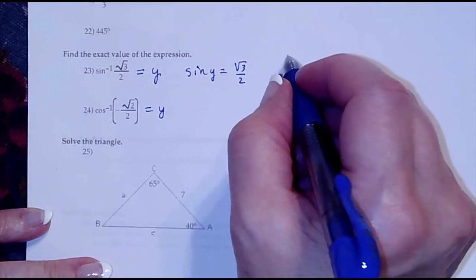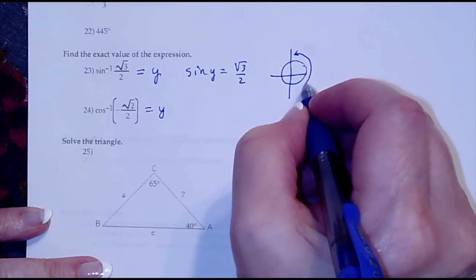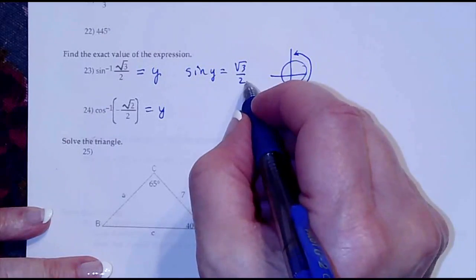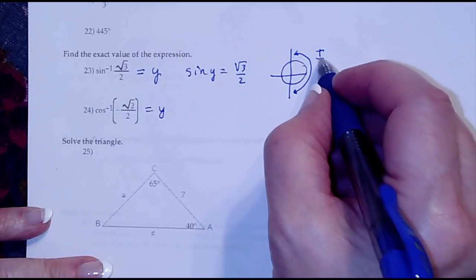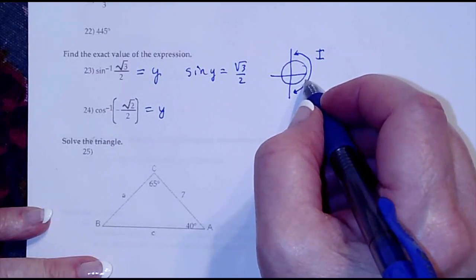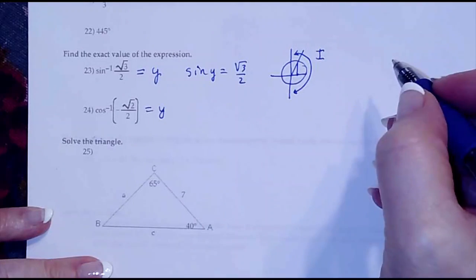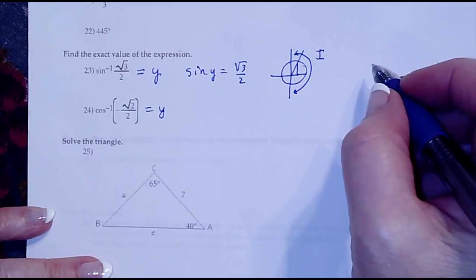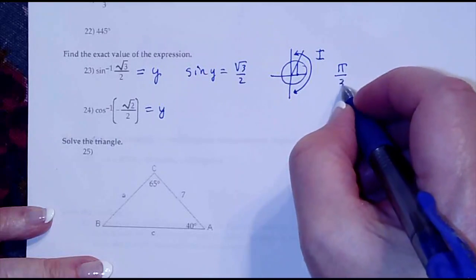We know that y is restricted for inverse function to be from negative pi over 2 to pi over 2. Since sine is positive, we know we're going to be in quadrant 1 because sine is negative in quadrant 4. So we're looking for sine equal to square root of 3 over 2. So we look at our unit circle. We know that the sine is going to be square root of 3 over 2 at pi over 3.